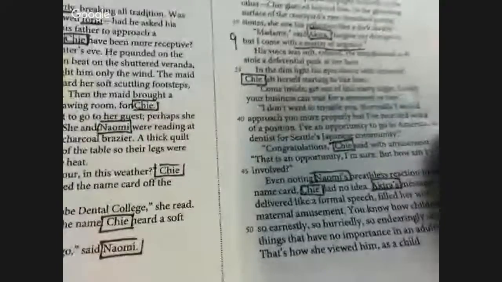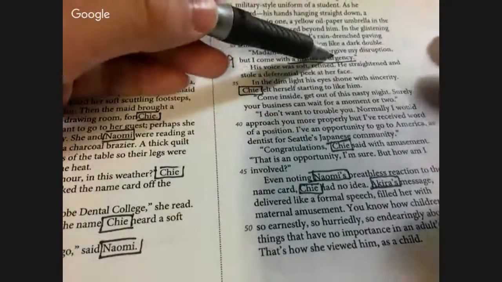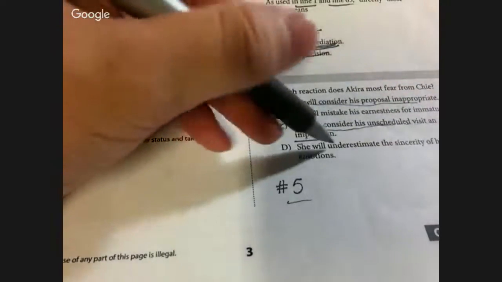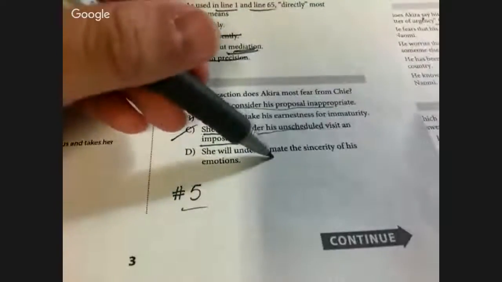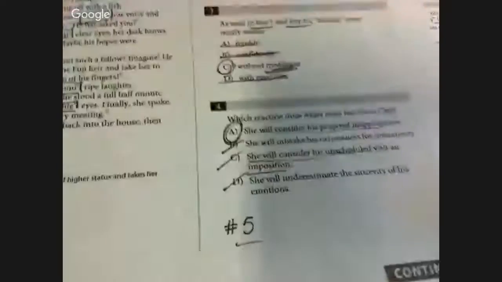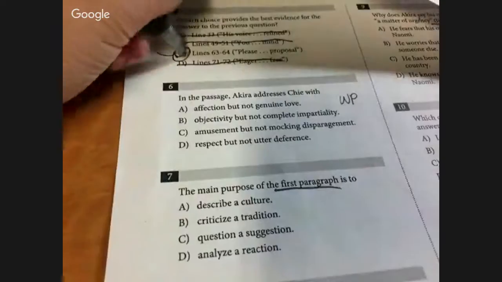He says, forgive my disruption right here when he first meets her. He knows that he's being a disruption. That's not his fear. D, she will underestimate the sincerity of his emotions. He never says this. So A is correct, and it's being supported by C on the next question.